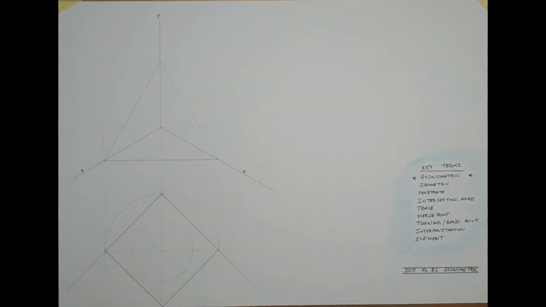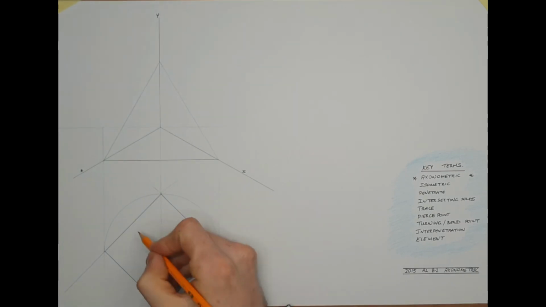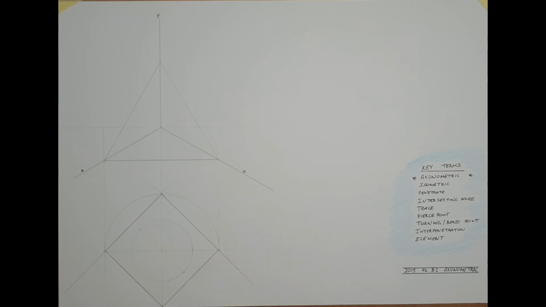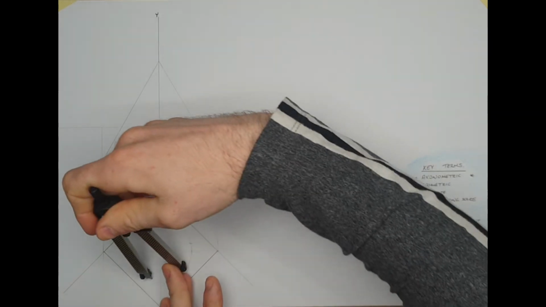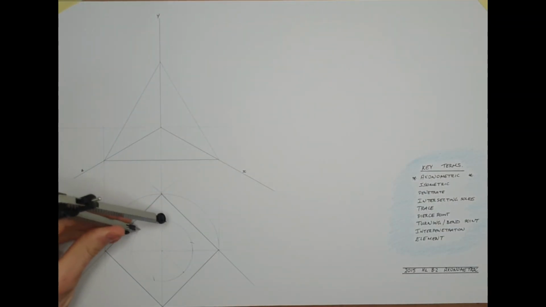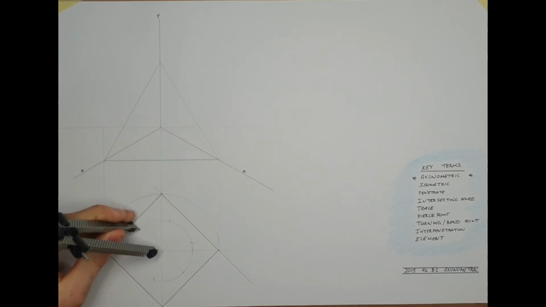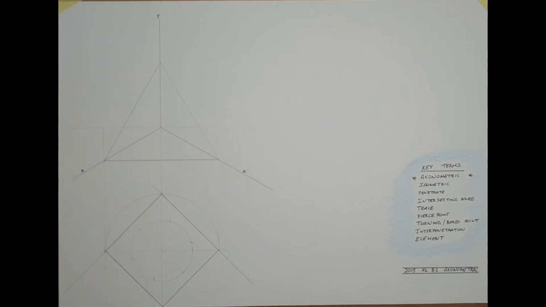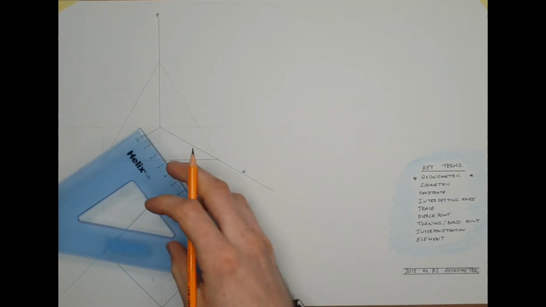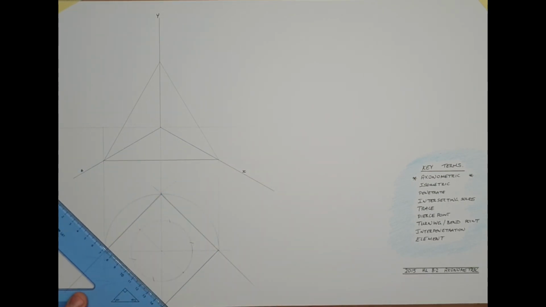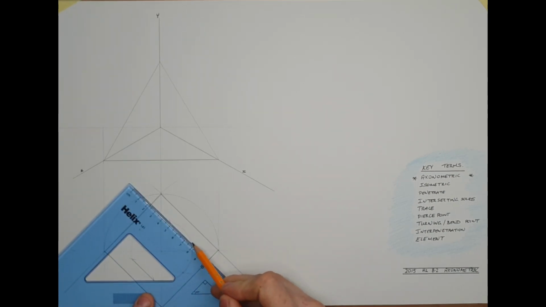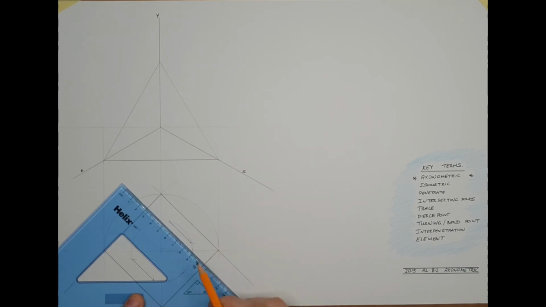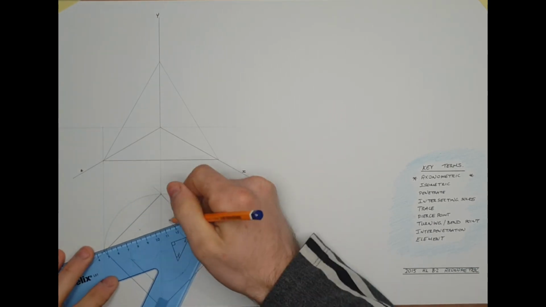There's no purpose to that except to give us some points. That is a point on the hexagon, and so is that, and I can just find the rest by doing that and that, because the relationship between the radius of the circle and the inscribed hexagon is that the radius equals the side length of the hexagon. If I'm accurate here, I should be parallel on the hexagon, and I am. And then join them up.